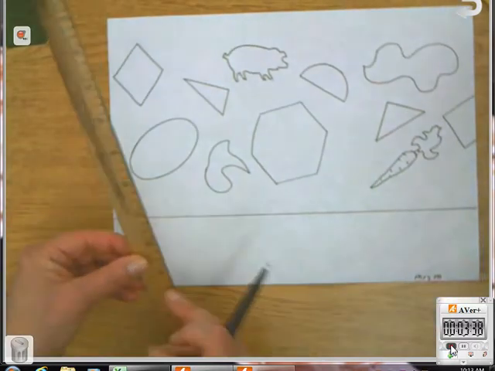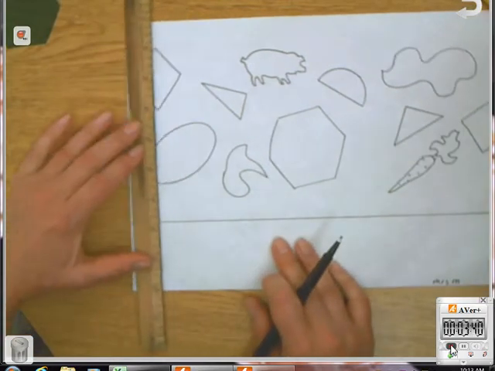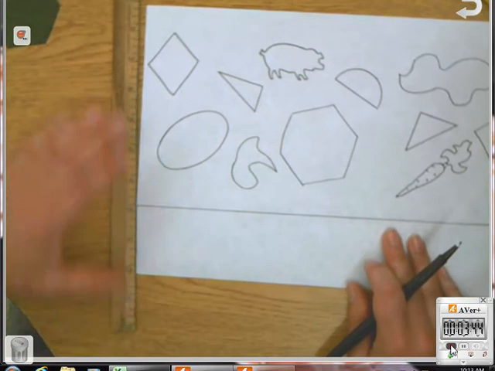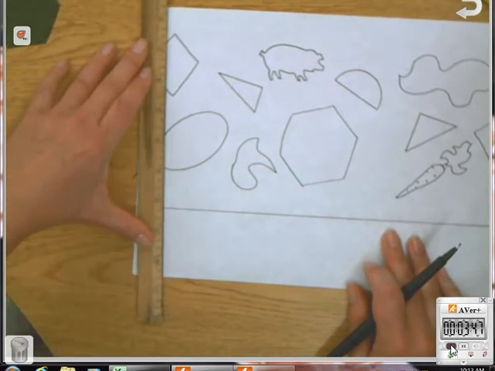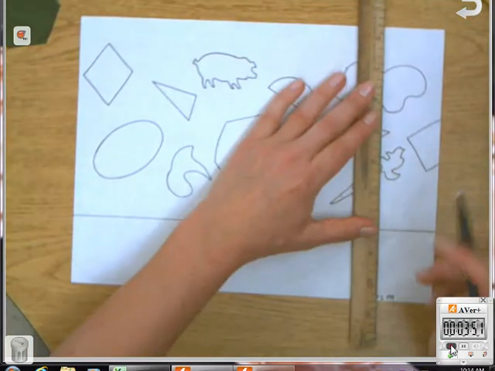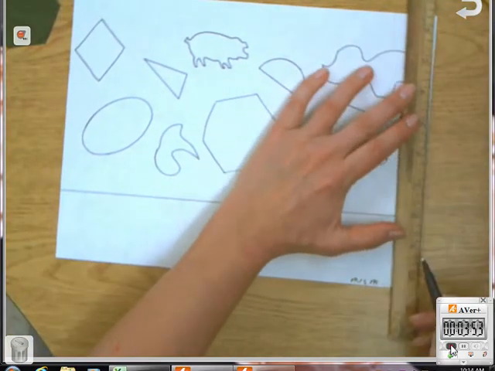My ruler is now going to be in the vertical position. I'm a righty, so when I use my ruler, I'm going to hold it down with my left hand, and I'm going to push it across the page. You can go in either direction, so I think I'm going to go from the right to the left because then I won't smear my lines.